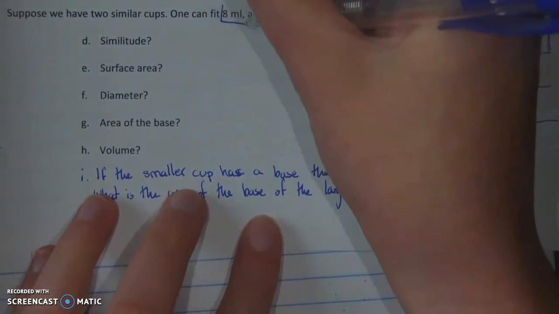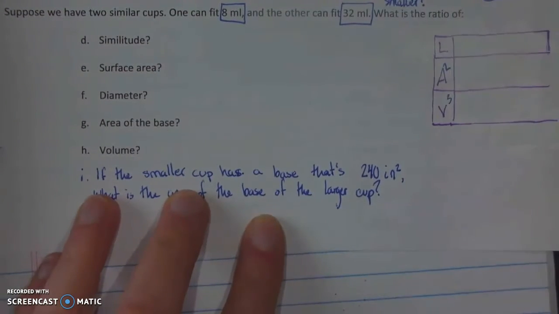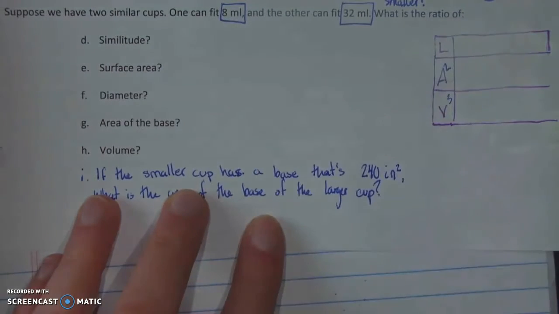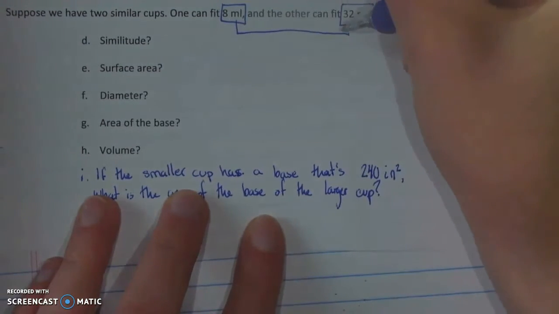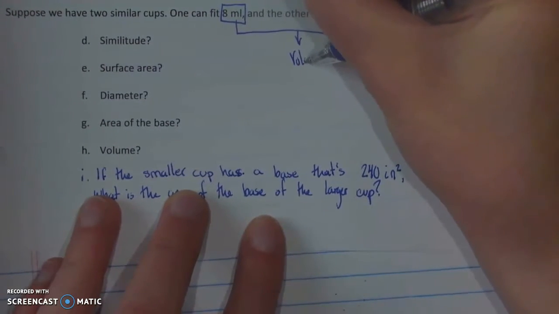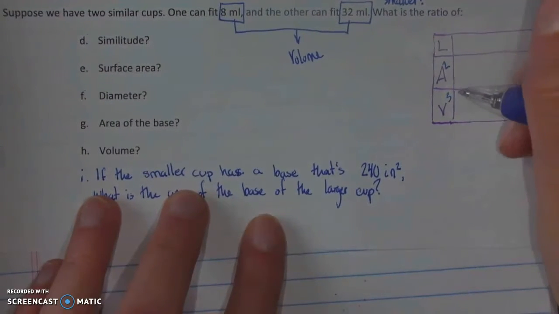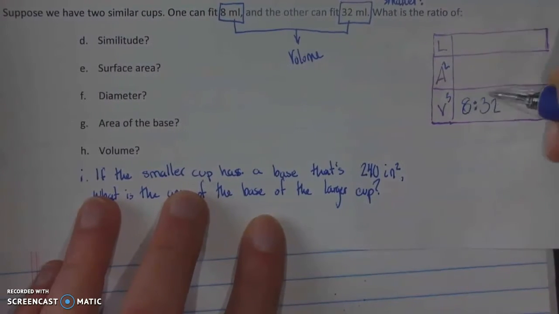So what we're going to do here is I'm going to start with figuring out what information was given to me. Aside from them being similar, I also know what they can fit in terms of milliliters. And when we're talking about what they can fit with milliliters, I'm saying how much liquid I can pour into it. And anytime you're filling a three-dimensional object, that is volume. That means that what I'm working with here is volume, and I can fill that in as an 8 to 32 ratio. And again, I don't need to write this as a fraction. Ratios are really nice to work with, so let's just leave this as 8 to 32.